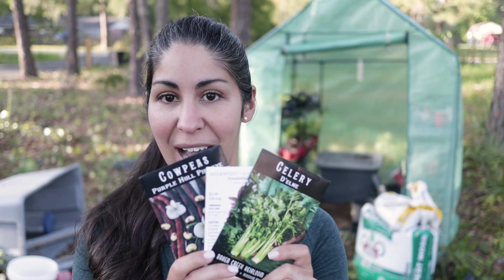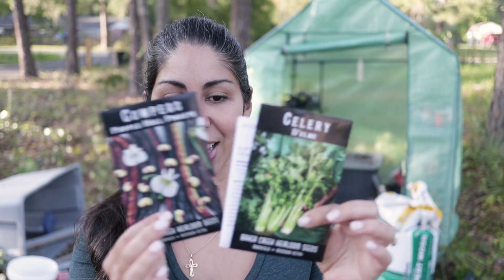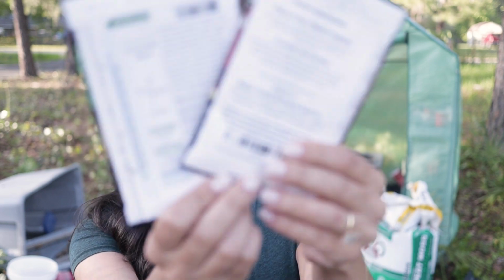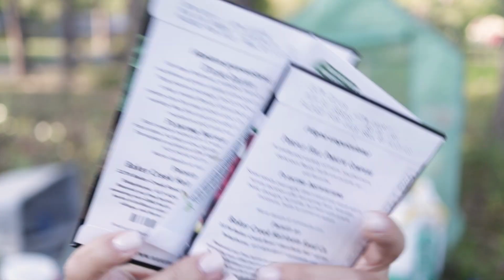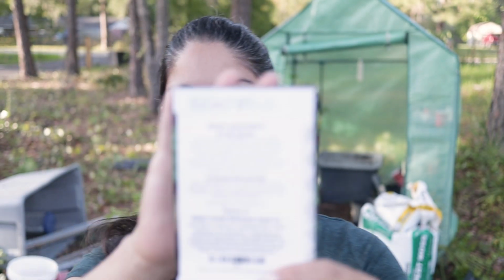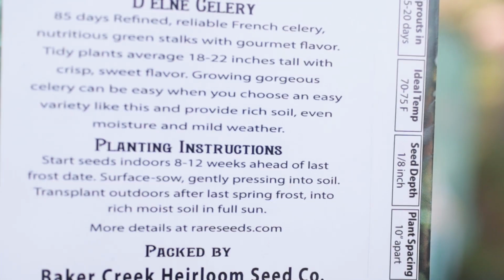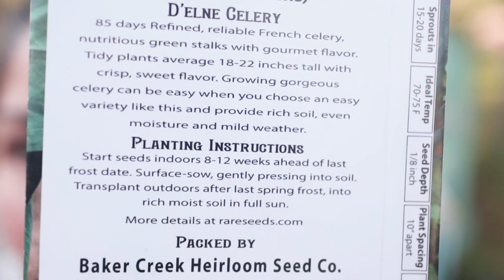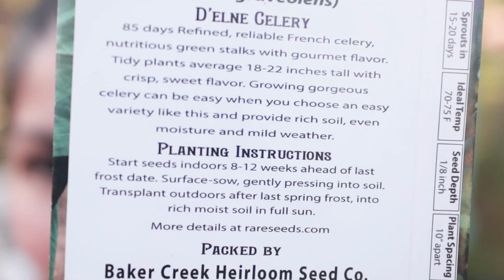Now, after you have that date, you're going to want to look on the back of your seed packet. All right, all of my seed packets have a whole bunch of information on the back of them. All right, so we will work with just one, and I have a few different notes depending on the seed packet. All right, so for example, this celery here says under the planting instructions that you should start your seeds between 8 to 12 weeks ahead of that last frost date.